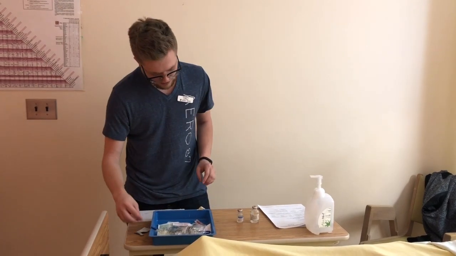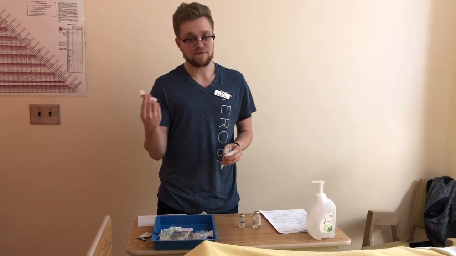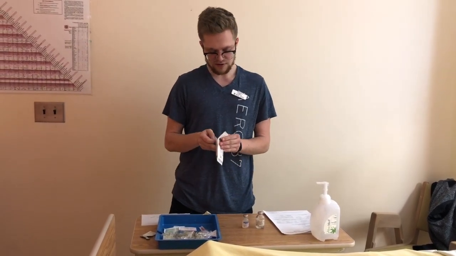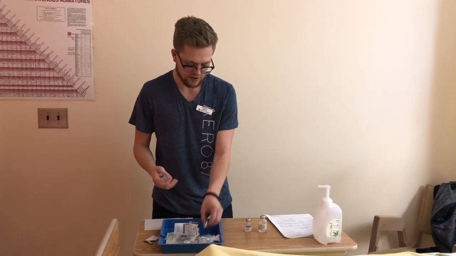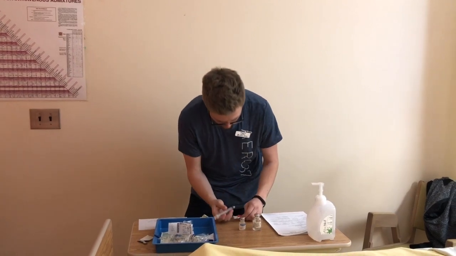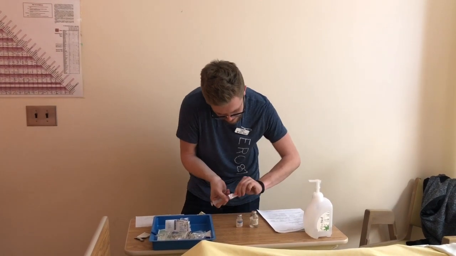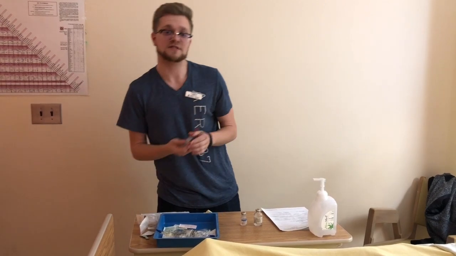Perfect. Then I'm going to use my 10 milliliter syringe here. I have my blunt fill as well. We're going to be taking these out, and this is what I'll be using to take out water and then finally the medication later. Open this up. Okay, perfect. So we're going to take out 6.8 mLs of sterile water.